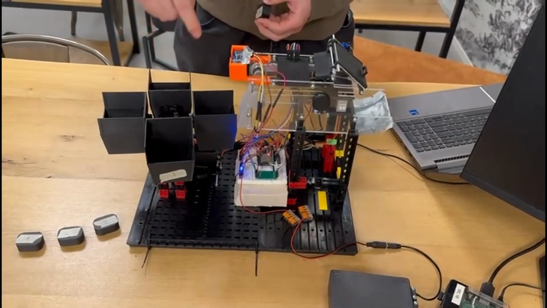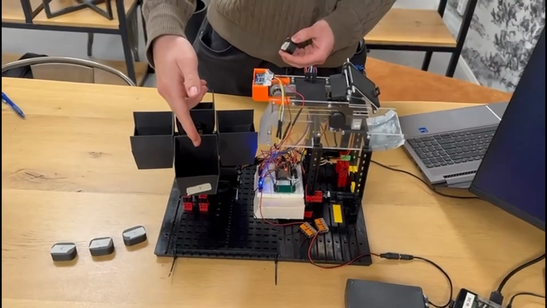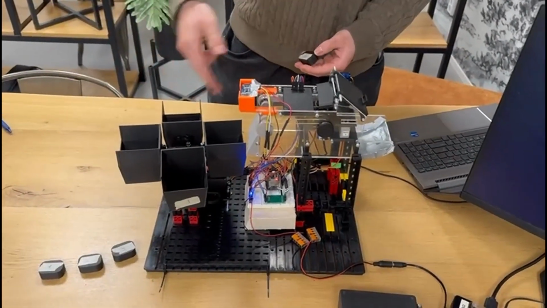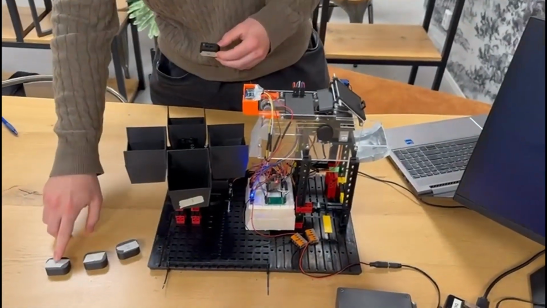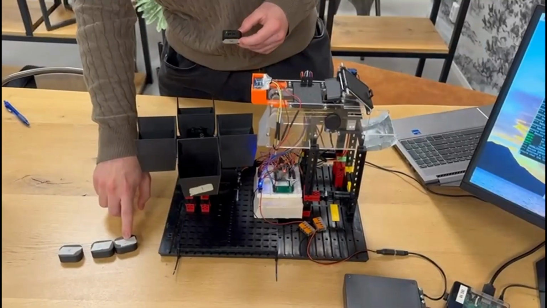Then the buckets are numbered. This one is the illegal one. This is bucket number 1. This is bucket number 2, and this is bucket number 3. So in theory, we should get this one in the illegal bucket. This one bucket number 1. This one bucket number 2, and this one is number 3.